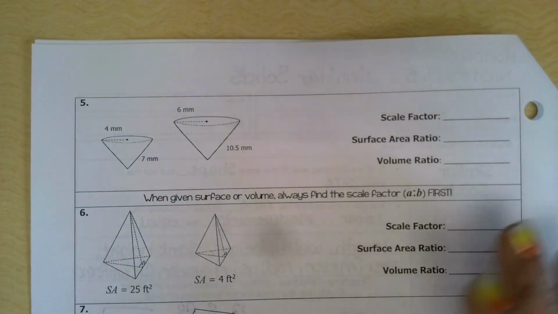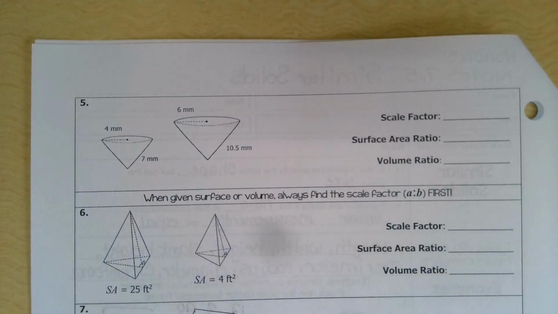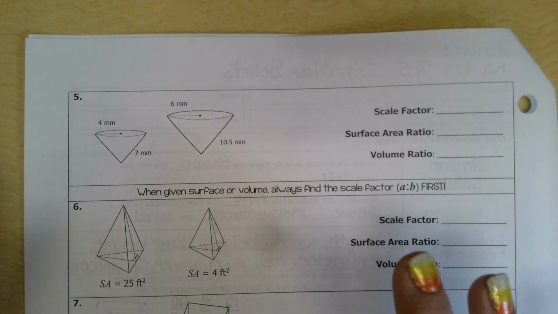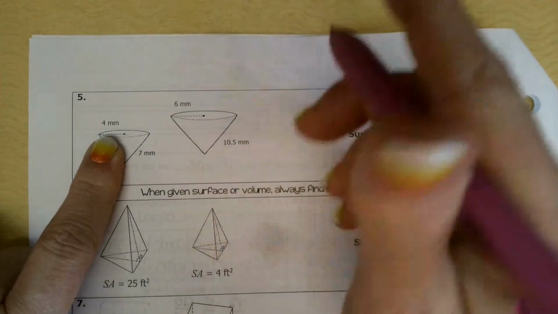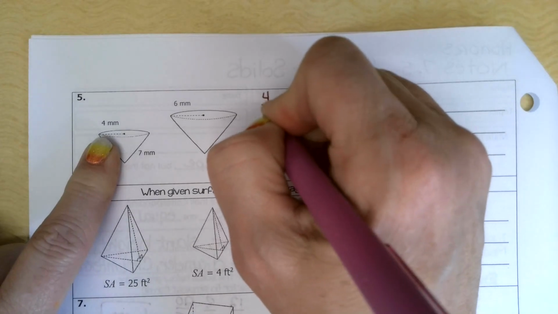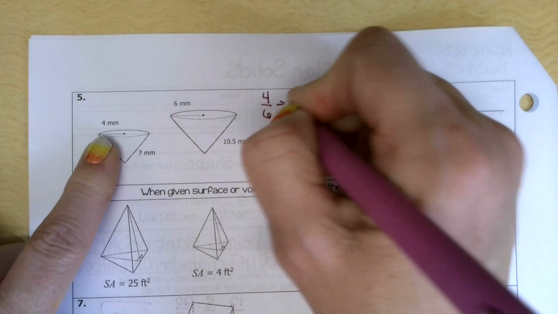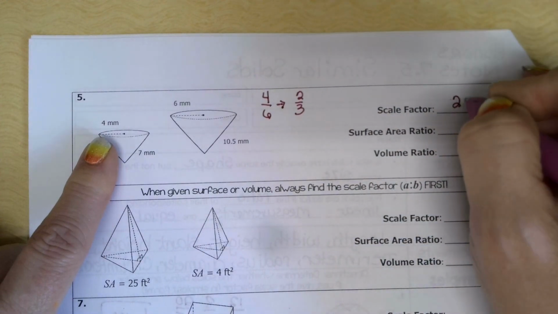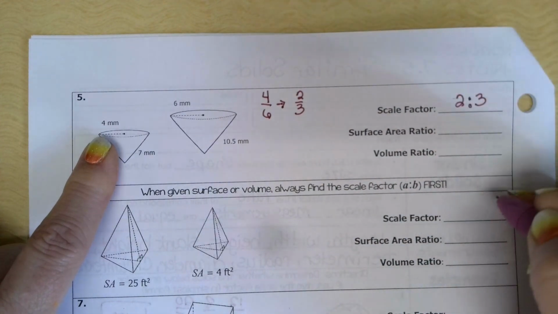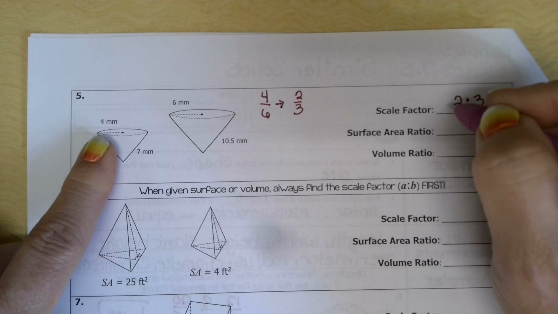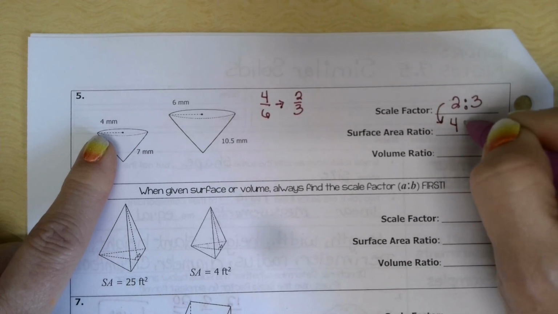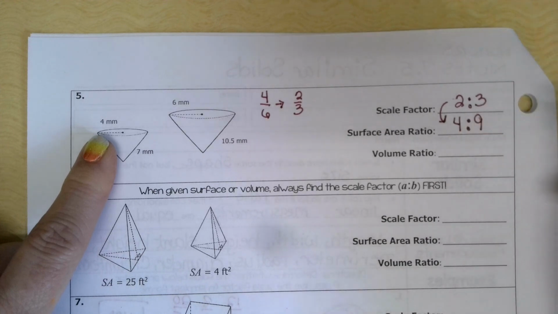Let's look at number 5. We're going to pick any piece of the problem and get the scale factor. I'm going to use the 4 and the 6. And that gives us 2 to 3. So my scale factor is 2 to 3. My ratio of the surface area is going to be off of that, and it's going to be squared. So the ratio is 4 to 9.